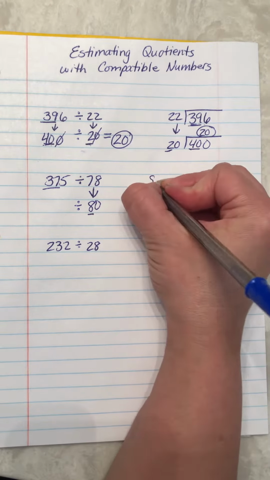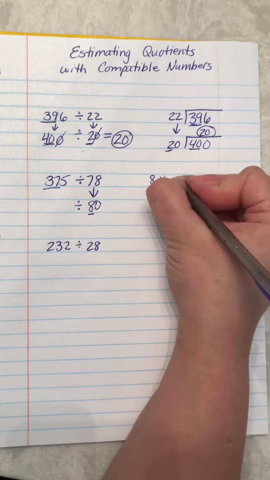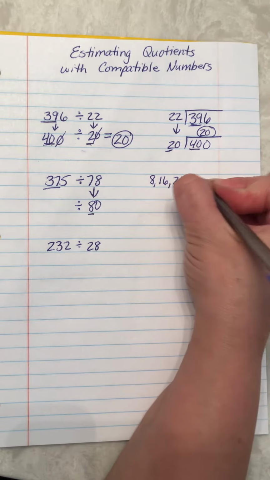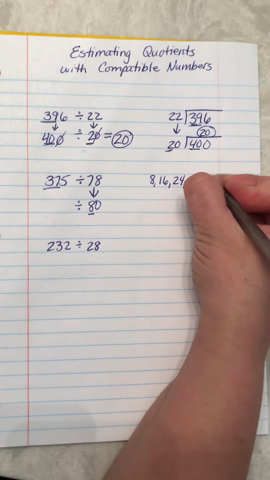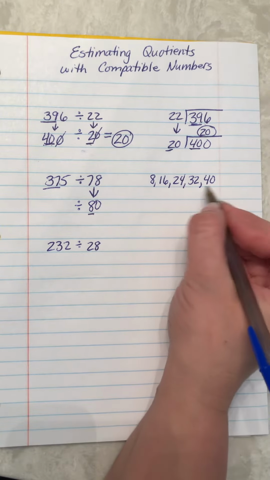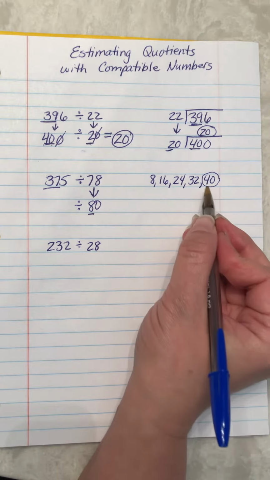8 times 1 is 8. 8 times 2 is 16. 8 times 3 is 24. 8 times 4 is 32. 8 times 5 is 40. And by listing your multiples of 8, you should be able to find the one that's closest. So I'm going to use 40.